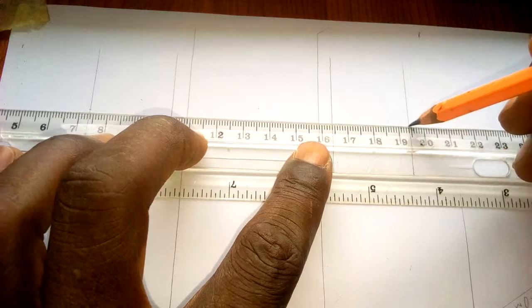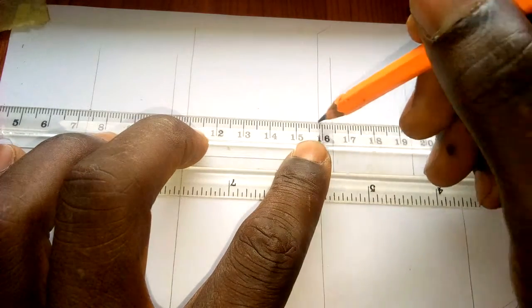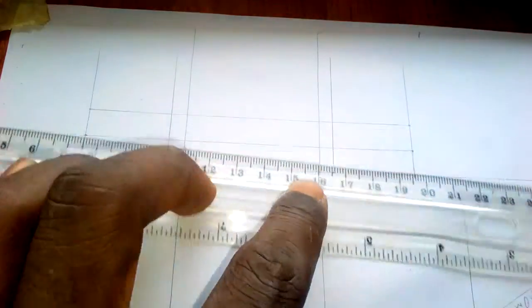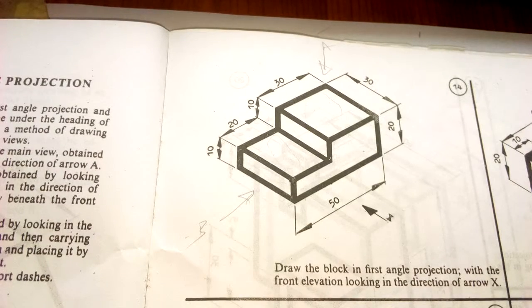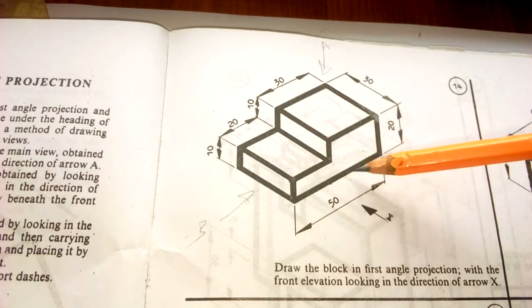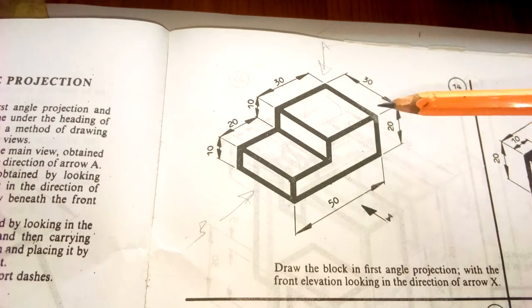These are our lines. Now let's start with our front. Now we have measured from here to here and from here to here. What we are going to do next is from here to here, which is 30, from here to here, which is 20 on the front.